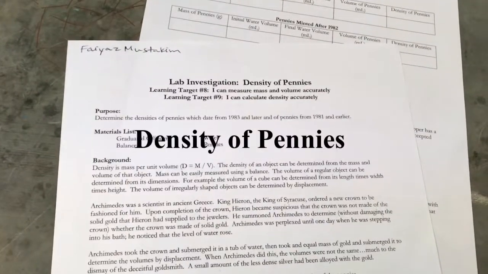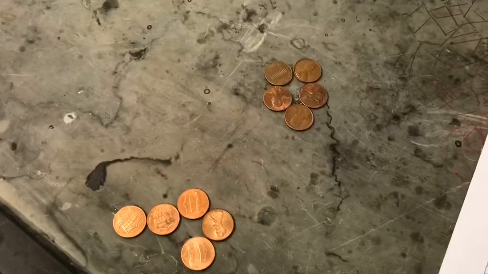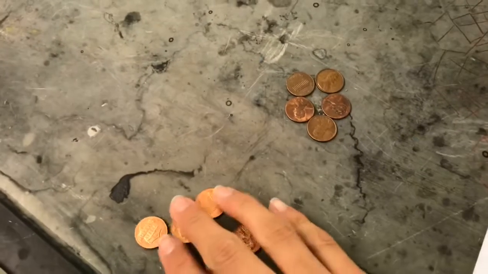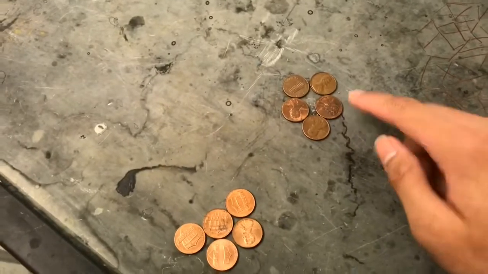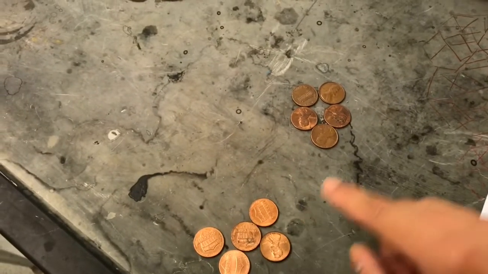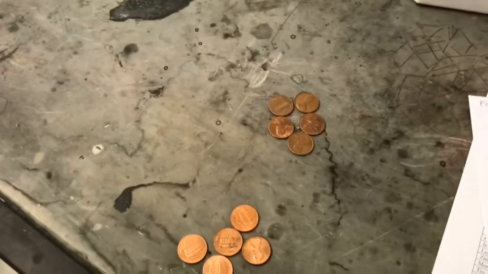Hello everyone, my name is Faiyaz Mustakim and we're calculating density of pennies. So here, as you can see, we have two types of pennies, before 1982 and after the year 1982. So these are a difference of pennies, and we're going to find the density and volume of both of them.